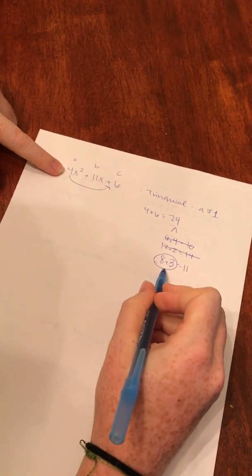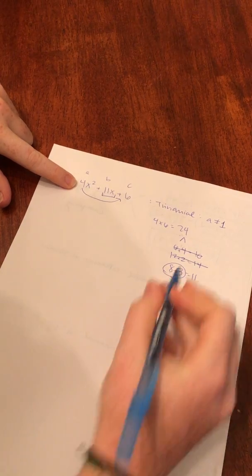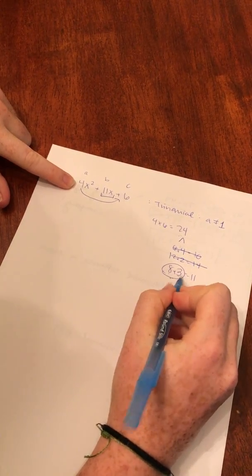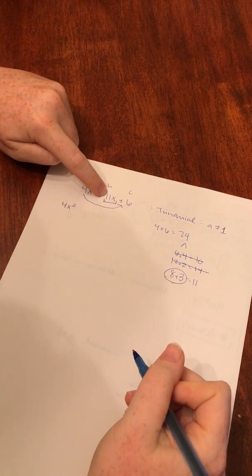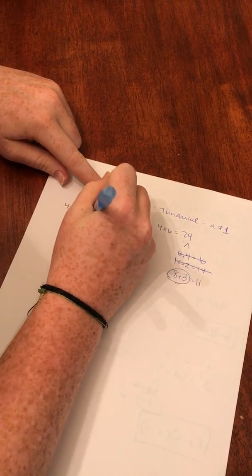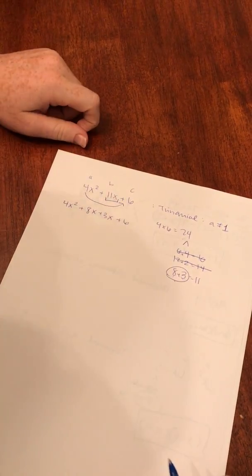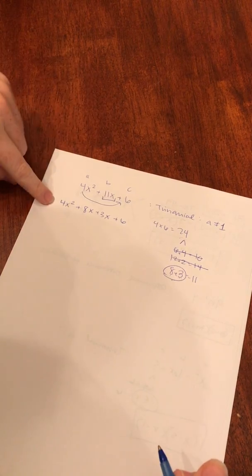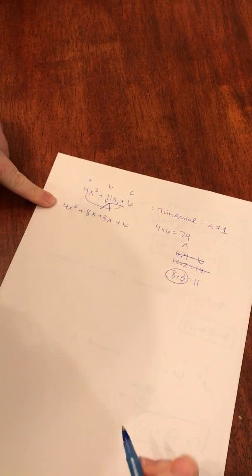However, since our a value is not 1, we have to take our middle term and split it up into the two factors that we just found. So we're going to rewrite our equation, replacing our b value with the two numbers that we just found. So 4x squared plus 8x plus 3x plus 6. I've not changed the value of the expression at all. I've just rewritten the middle term.